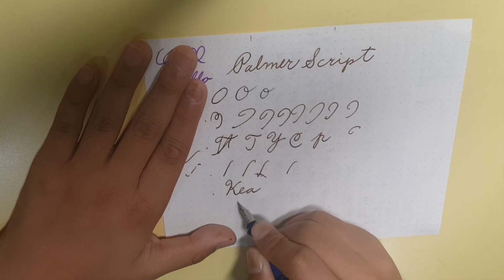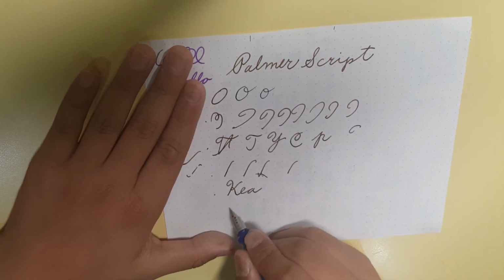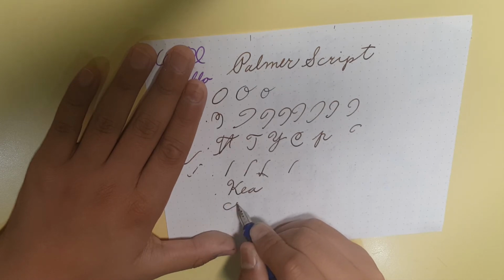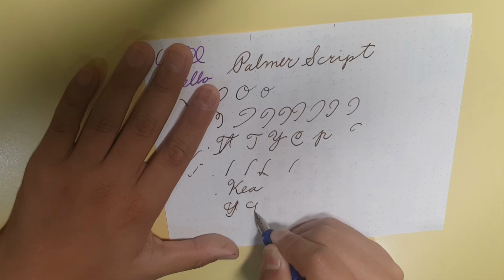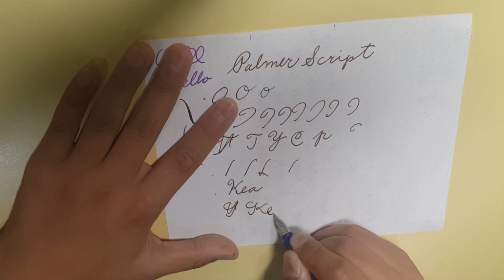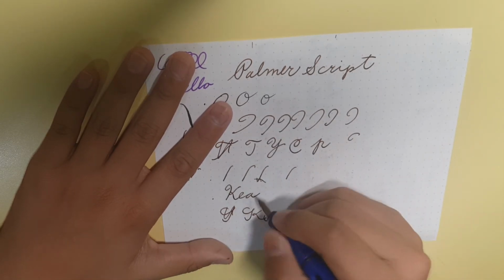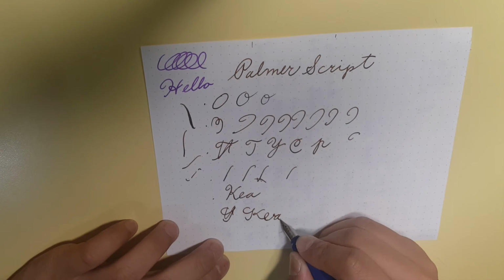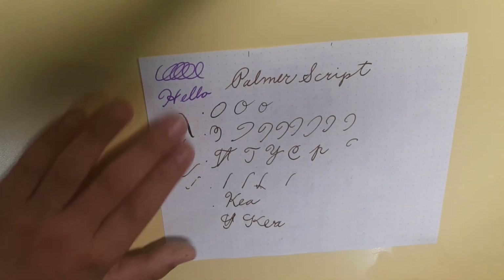You just go straight to the letter. You do not really need to loop it around or do anything interesting. See, in Spencerian script, we'd have something like this. We have this little kind of loop. In Palmer, it just basically goes directly into the letter. So that's how the letters join.